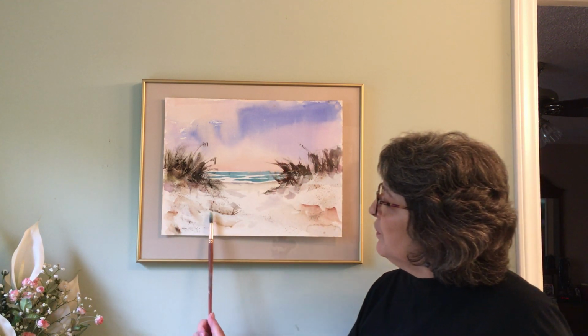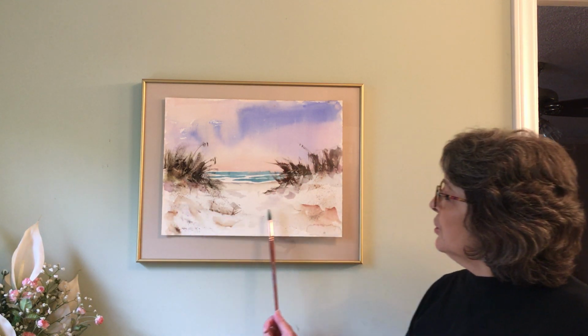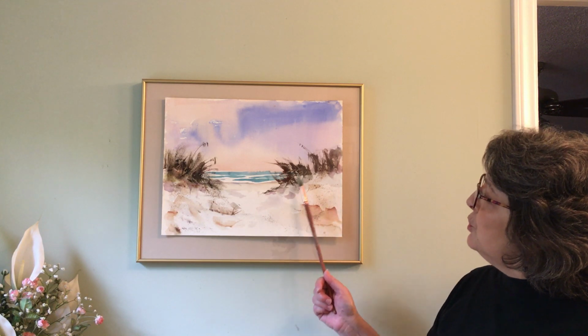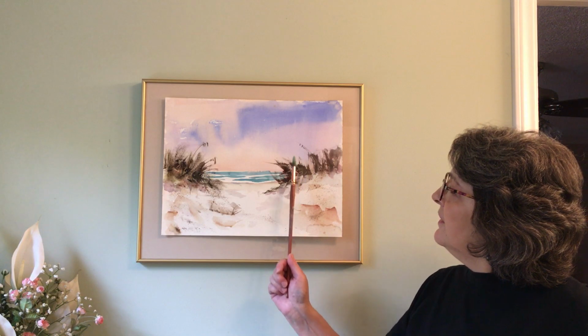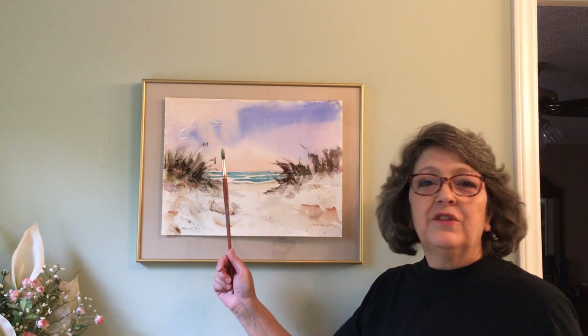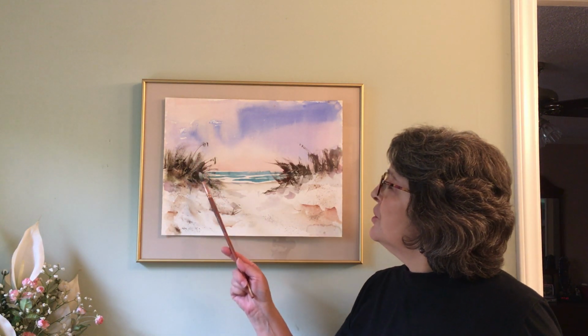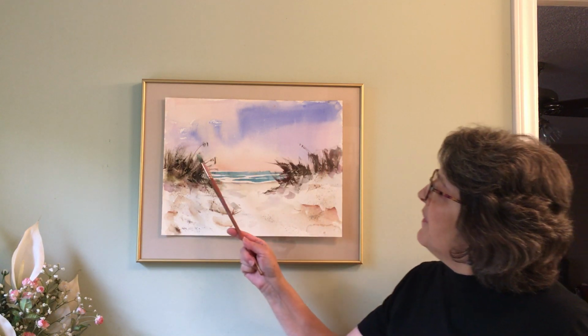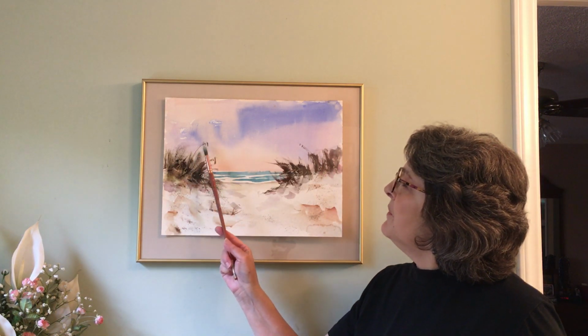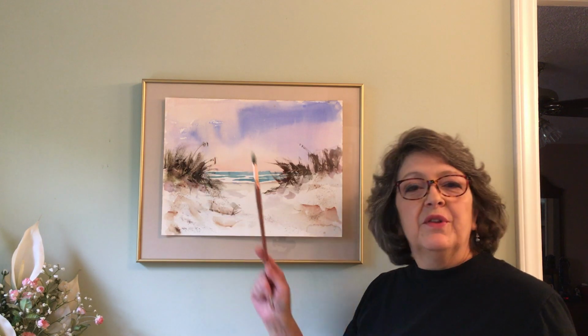I see the beautiful sand colors and dunes of the sand, and these look like sea oats that grow at the beach. They have kind of a darkish green color, and then they have a little stem that comes up with little bits on it that look like oats, which is why it's called a sea oat.